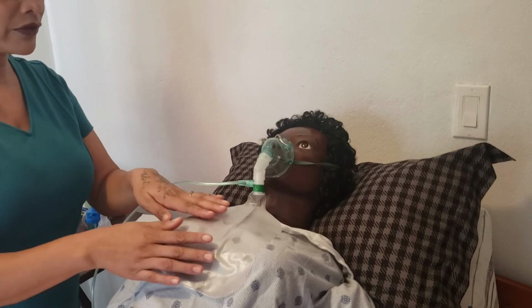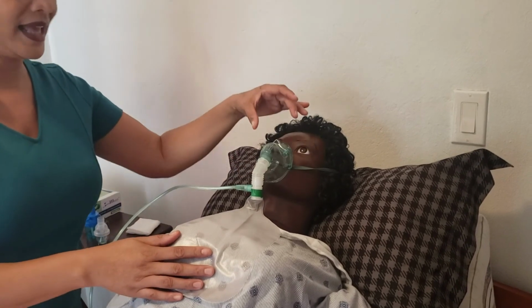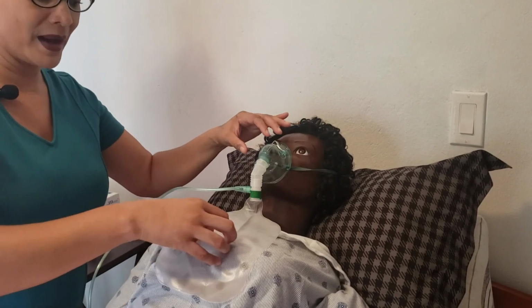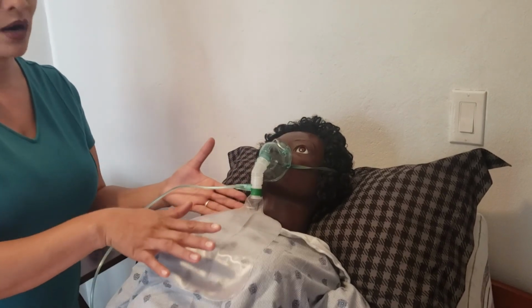So if you ever see your patient breathing in and your bag doing the opposite, then you know that you are going to have a problem and you're going to have to check if the tab is there. And your bag is supposed to never be completely deflated like this.